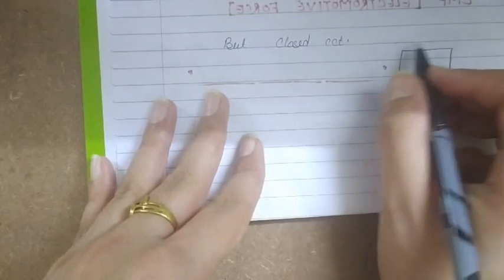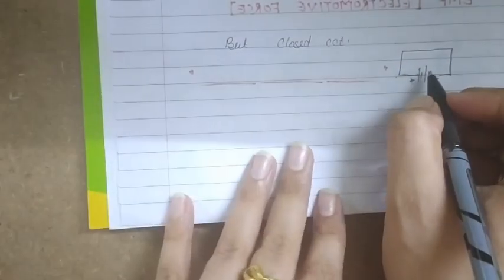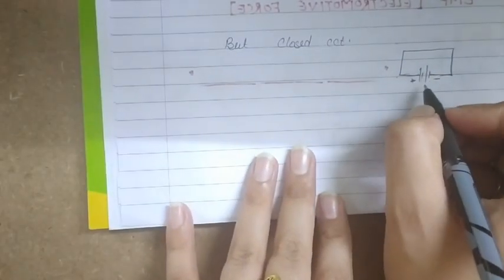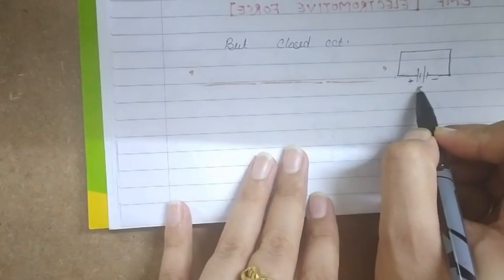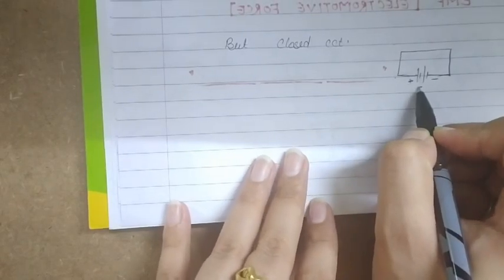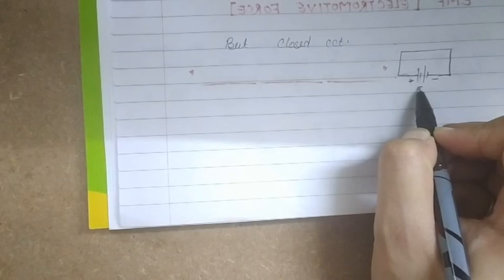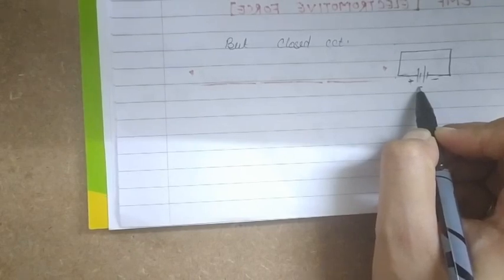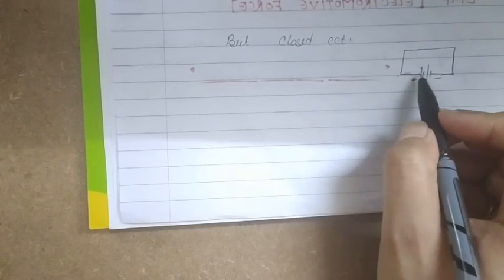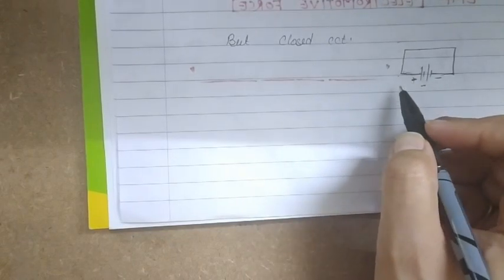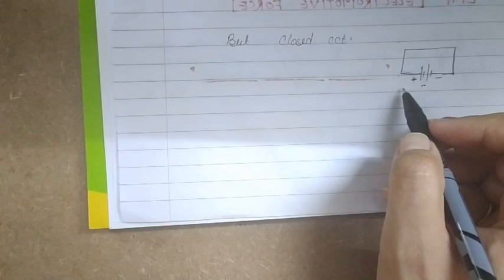So in that case we can define this EMF of the source as the energy supplied by the source in taking a unit positive charge once round the complete circuit.